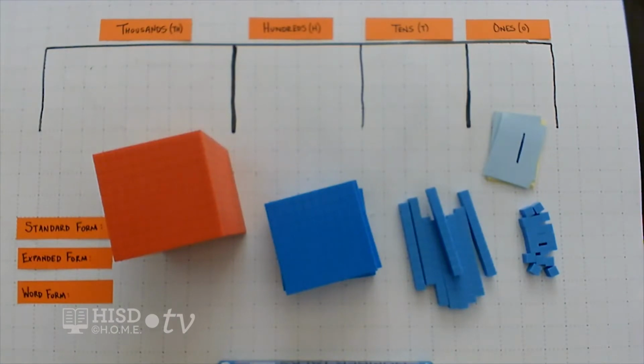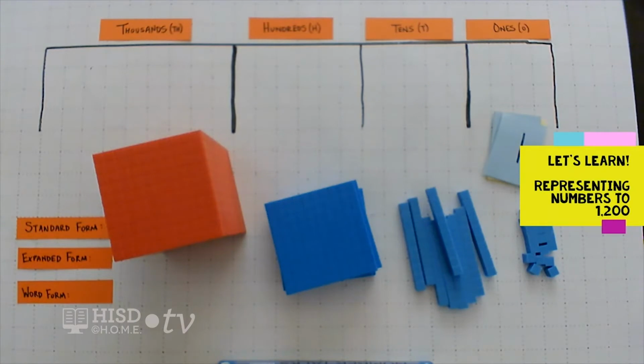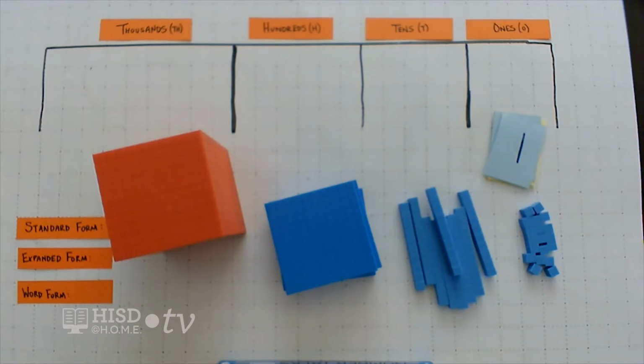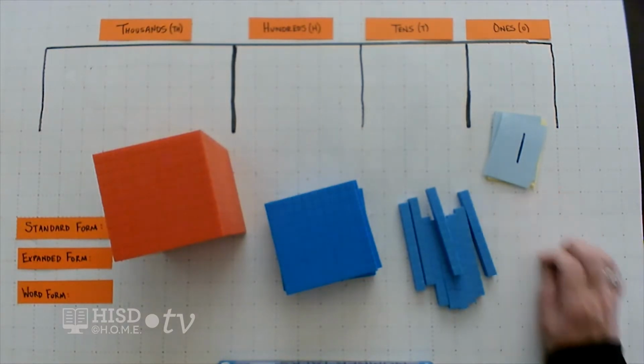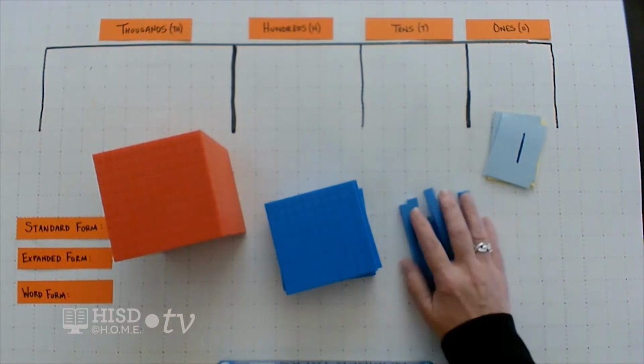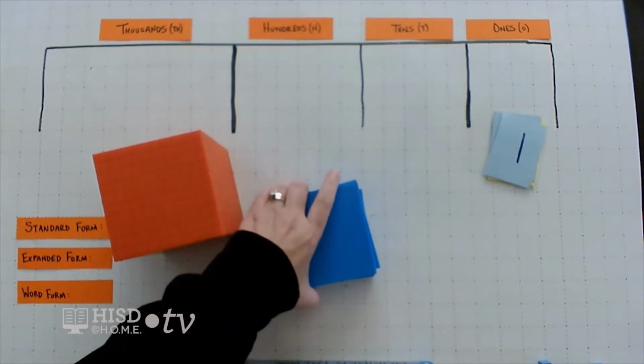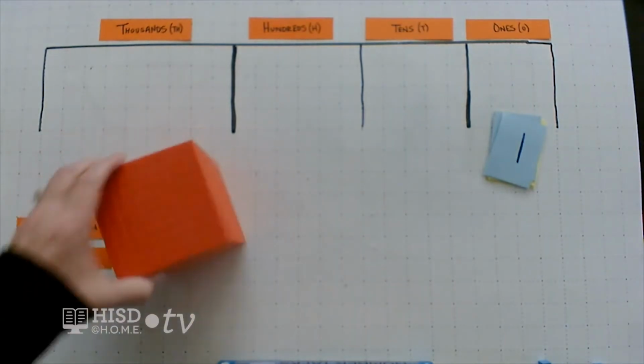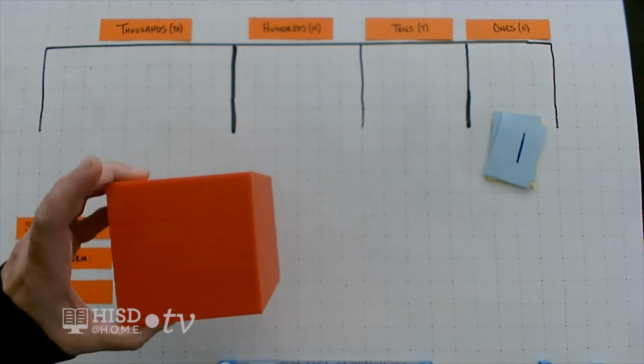Boys and girls, we reviewed our base 10 block representations, how to draw them pictorially, and the values, and we've had an opportunity to use those tools as we built a 3-digit number. For our Let's Learn section, we are going to represent numbers to 1200 using concrete, pictorial, and abstract representations. So for this section, I need you to grab another piece of paper and draw your place value chart again. And we're also going to build the number using units that represent a value of 1, longs that will represent our value for tens, flats that will represent our hundreds, and then our cube that's going to represent our value of 1,000.